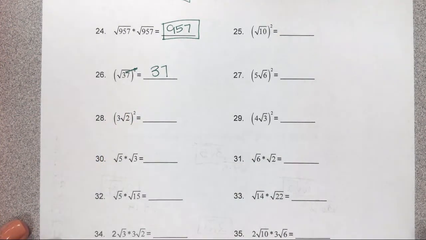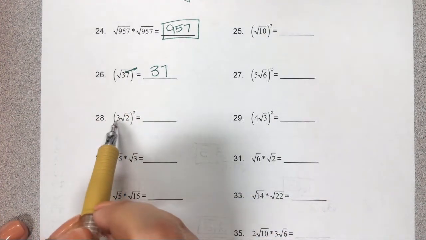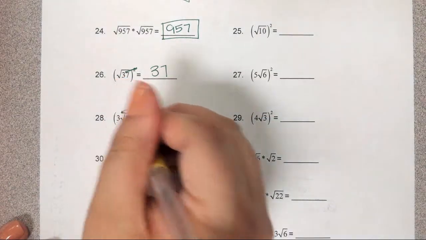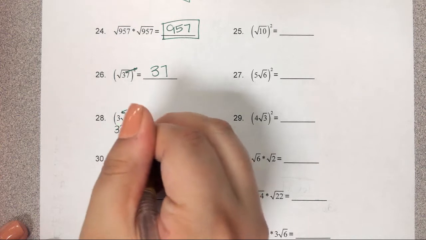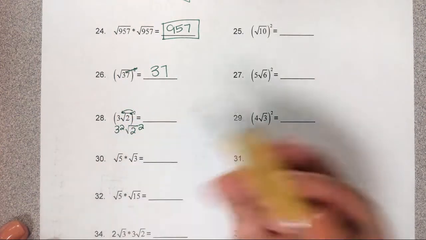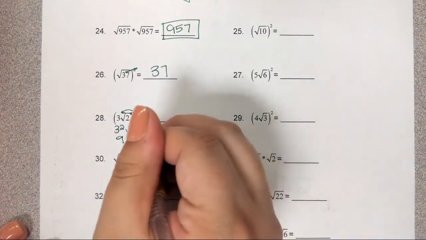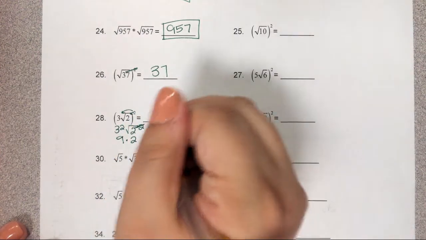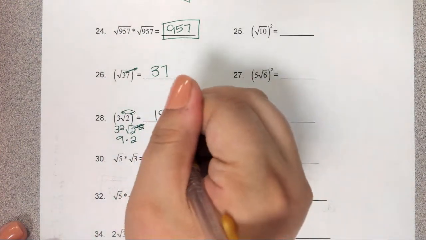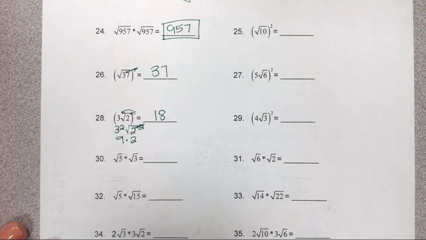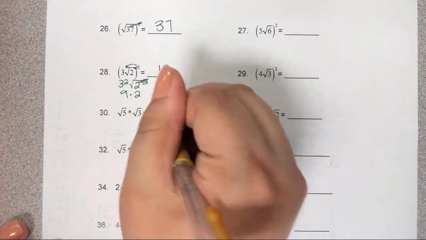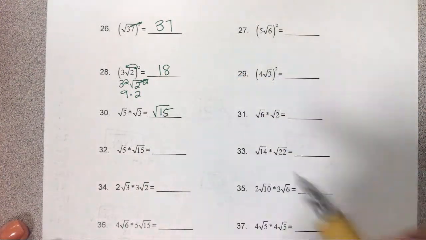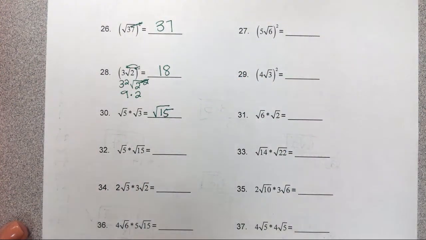However, here, whenever you have a number out front, it has to distribute to both of them. So then this becomes 3 squared times the square root of 2 squared. Well, what's 3 squared? 9. Those cancel out, and you get 2. What's 9 times 2? 18. The square root of 5 times the square root of 3 is the square root of 15. Those don't divide by any of my perfect squares, so that's my answer. Oops, I forgot to box this.